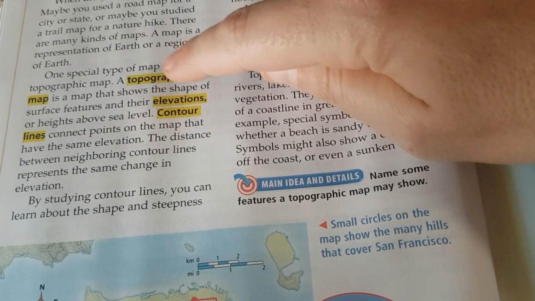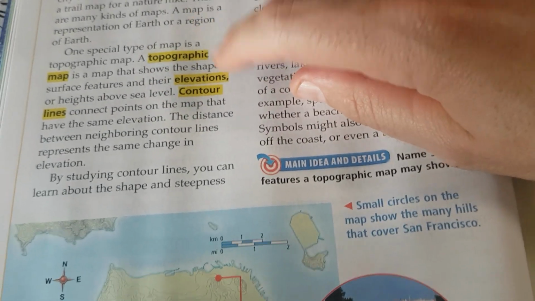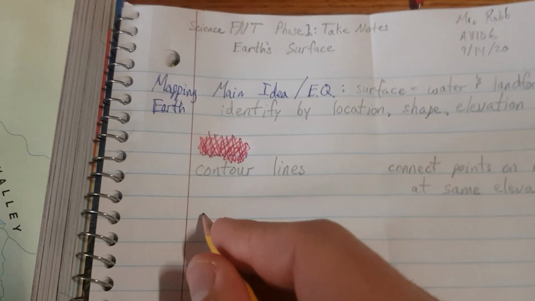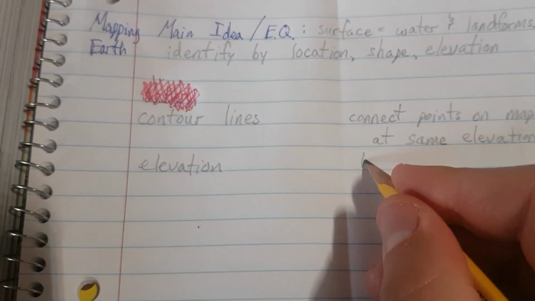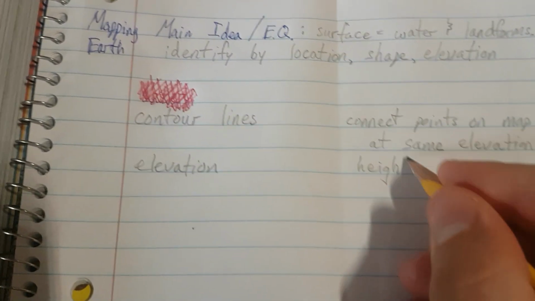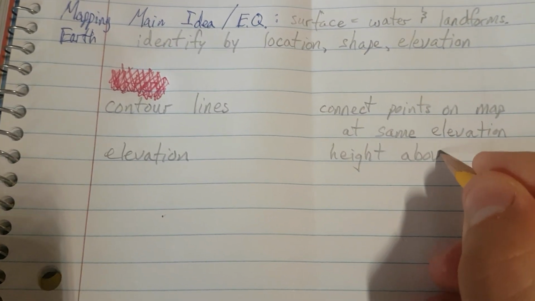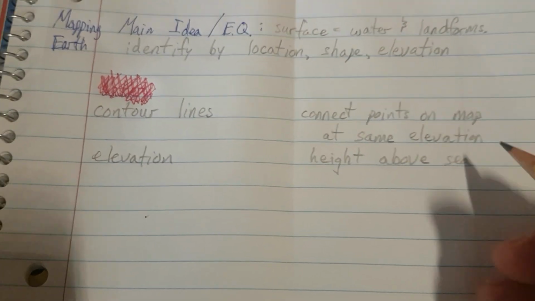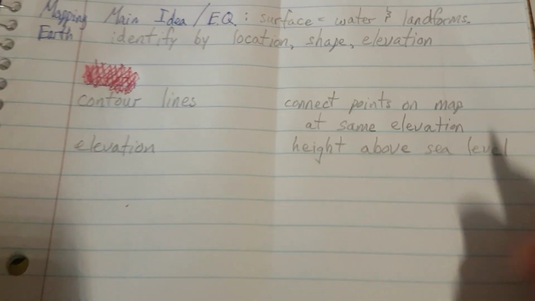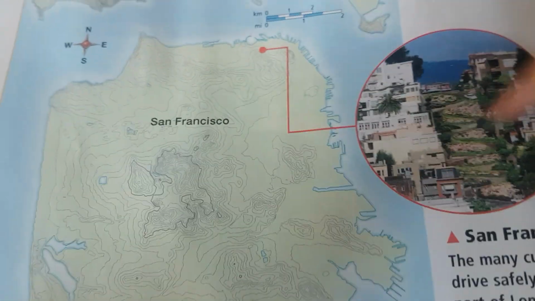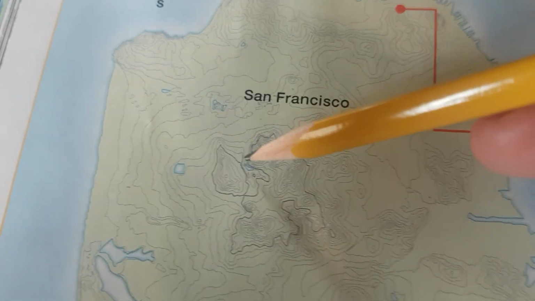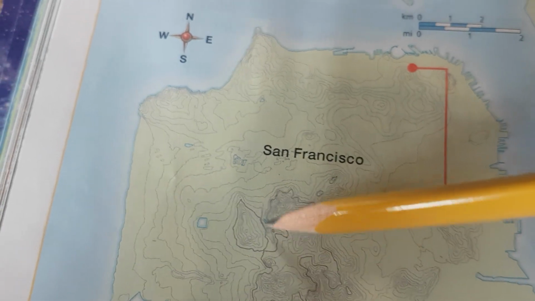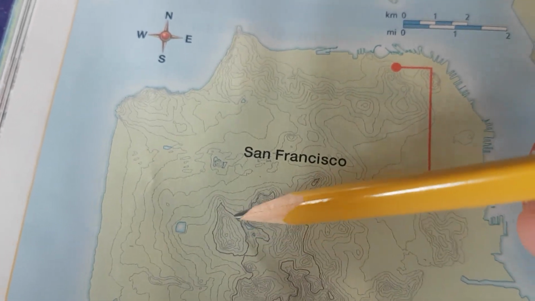A topographic map is a map that shows the shape of surface features and their elevations or heights above sea level. Okay, elevation, E-L-E-V-A-T-I-O-N, height, H-E-I-G-H-T, above, A-B-O-V-E, sea, S-E-A, level, L-E-V-E-L. Okay, so when I look at this map, see how there's kind of like a dark line right there? That means that that is all the same elevation if you walk along that line.